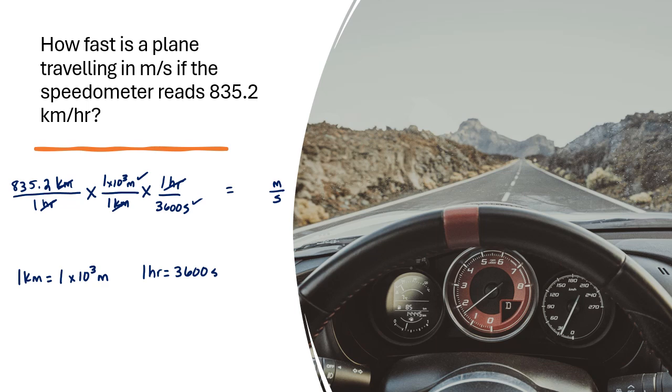I will do 835.2 times 1 times 10 to the third, wrapped up real tight in parentheses, times 1. And I'll divide all of that by 1 times 3,600, but that's 3,600.